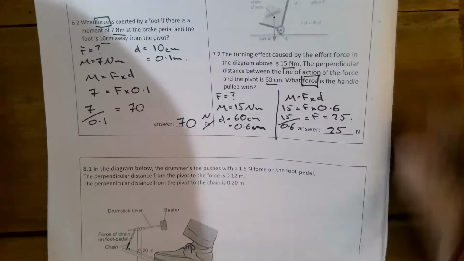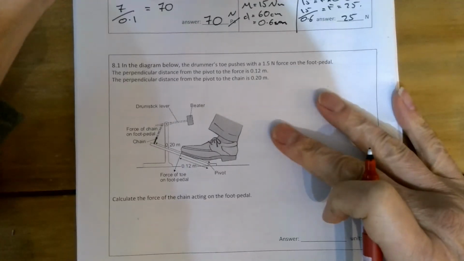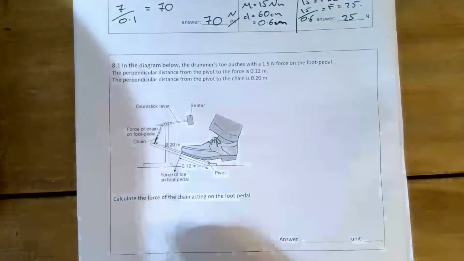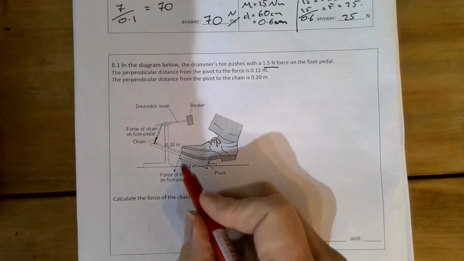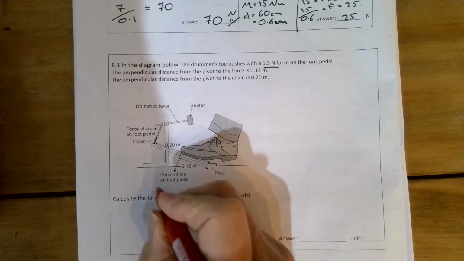So now we come to our last one. Okay, so in the diagram below, the drummer's toe pushes with 1.5 Newton force on the foot pedal. You can see this one. Okay, so there's the 1.5 newtons.